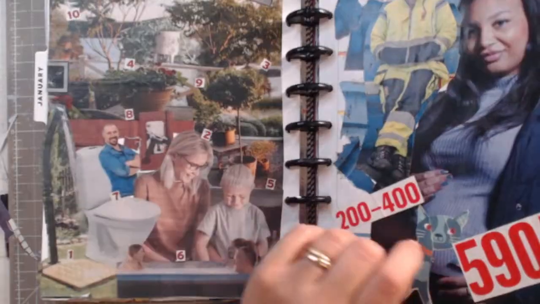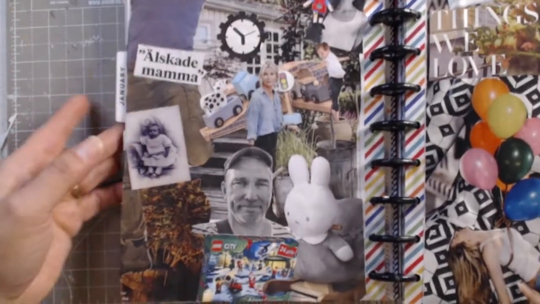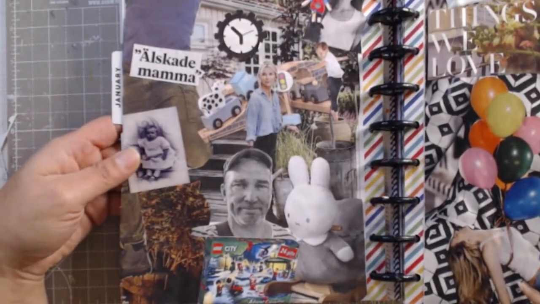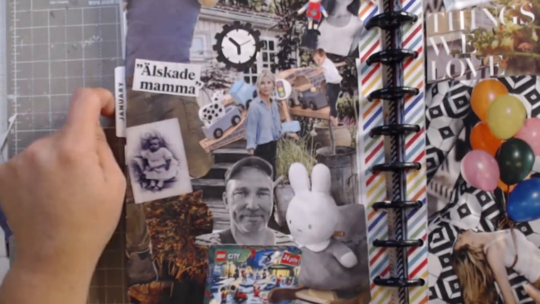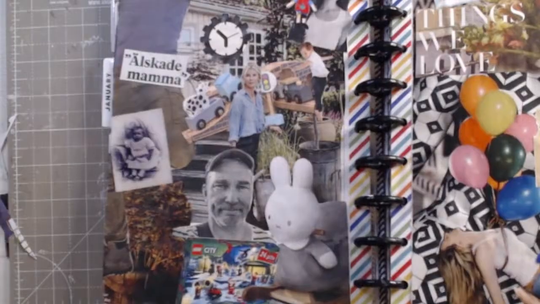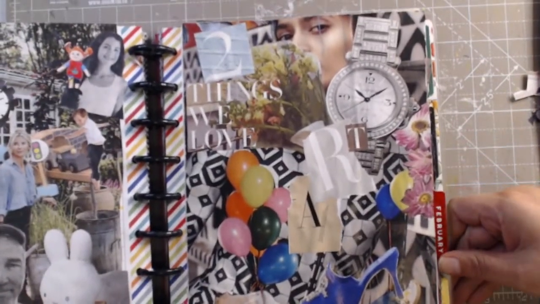So as you can see, there are totally random ones, and there are things like this, a little bit of a totally explosion of things. Beloved mother, it says there. Another explosion of things.